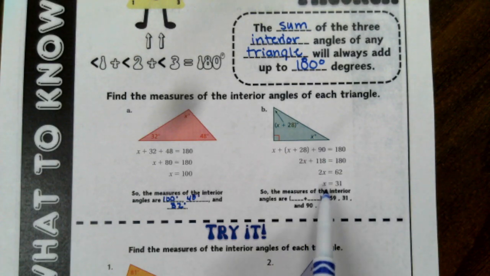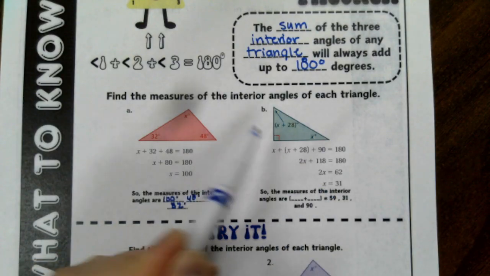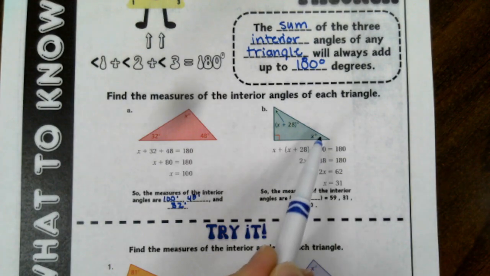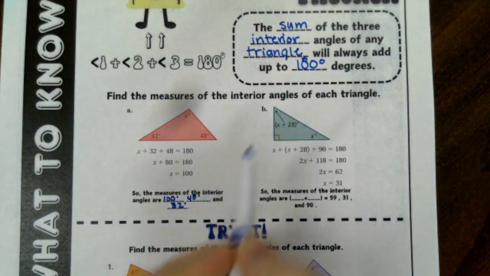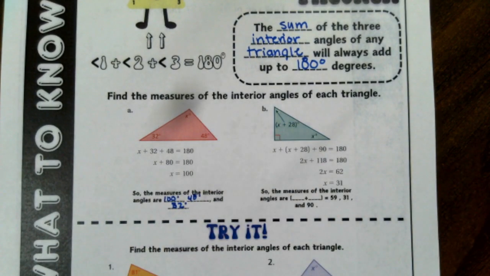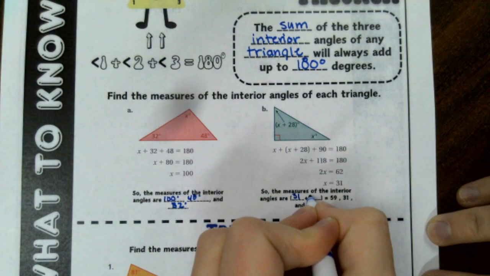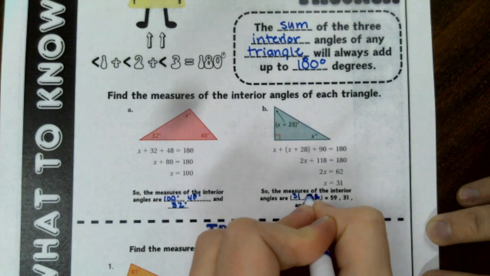2x divided by 2 just leaves us with x. 62 divided by 2 leaves us with 31. So now we know that our x here is going to be 31, and we know our x here is going to be 31. So 31 plus 28, let's see, we'll go 31 plus 50, or 28, not 58. Sorry about that.